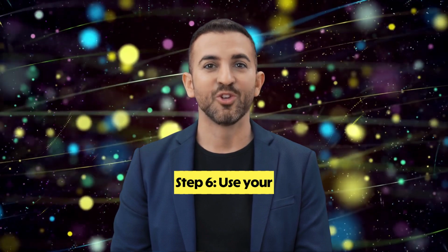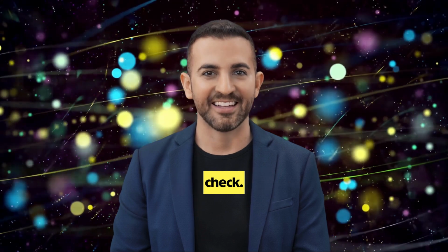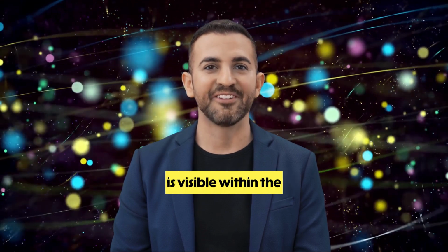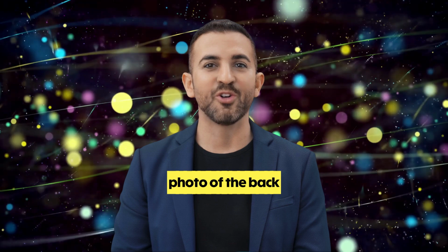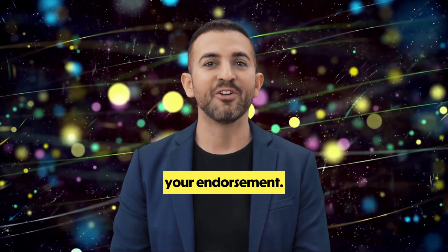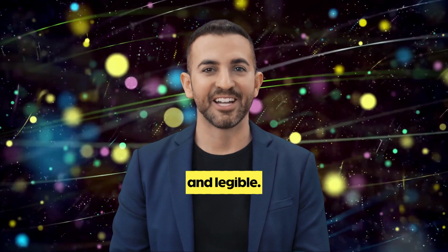Step 6. Use your smartphone camera to take a clear photo of the front of the check. Ensure the entire check is visible within the frame and the image is not blurry or cut off. Step 7. Take a photo of the back of the check, including your endorsement. Review both images to ensure they are clear and legible.